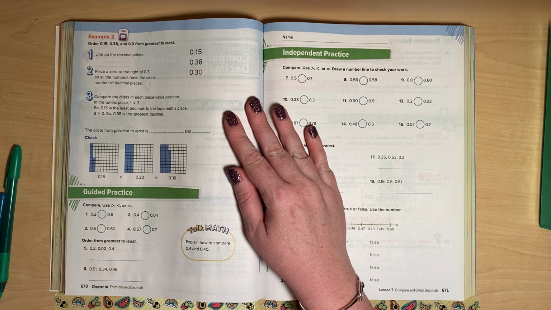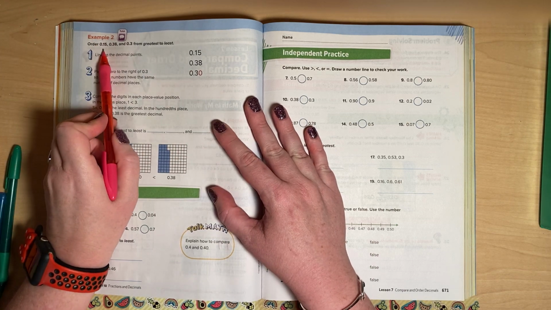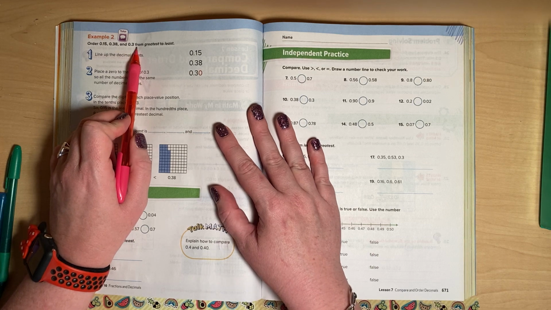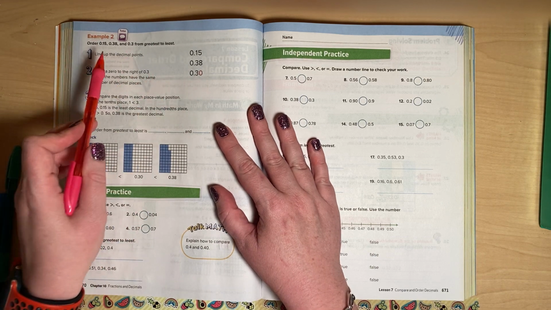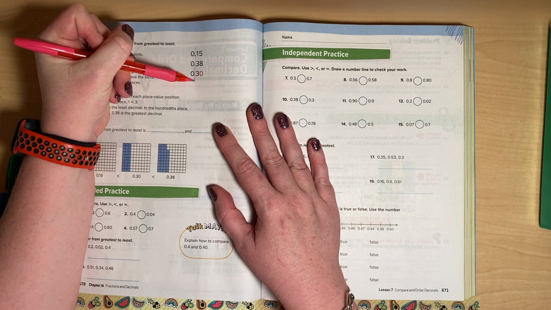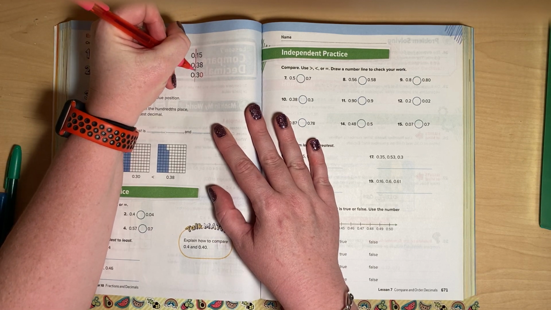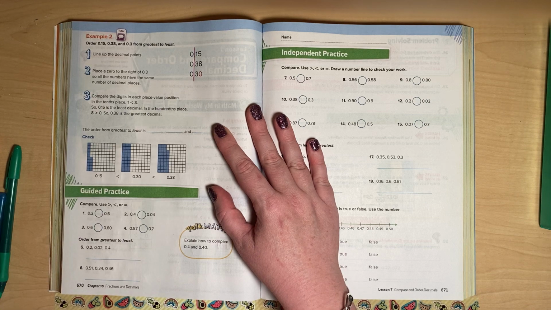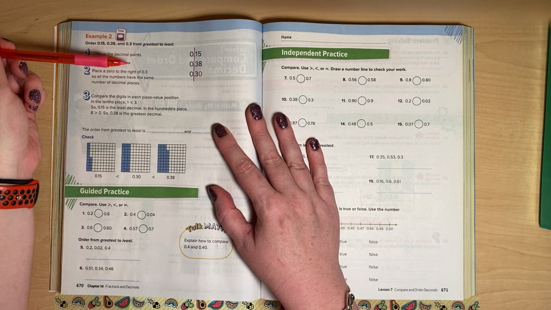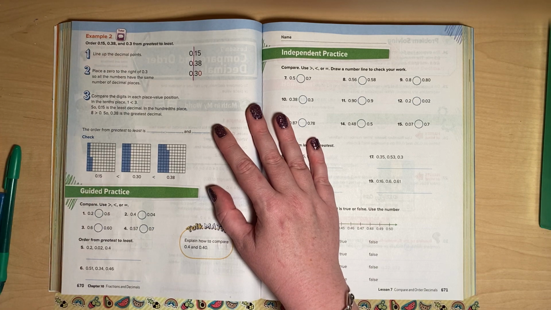Moving on to the second example. We're going to put 0.15, 0.38, and 0.3 in order from greatest to least. So the first thing you want to do is line up your decimal points. This is the main thing to remember. The decimal points need to always be in a line. You place a 0 to the right of 0.3, so all numbers have the same number of decimal places.